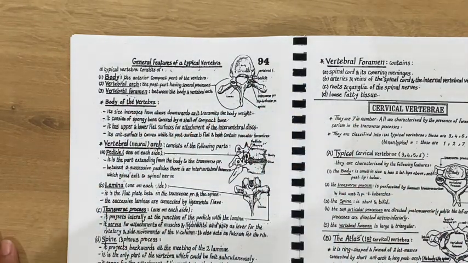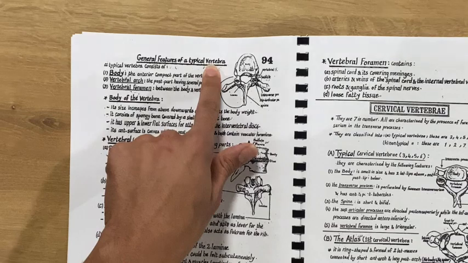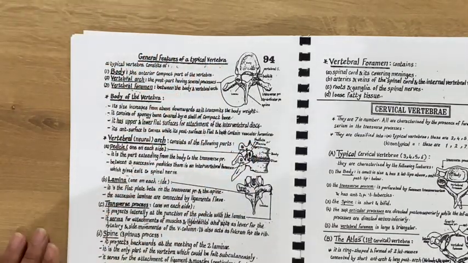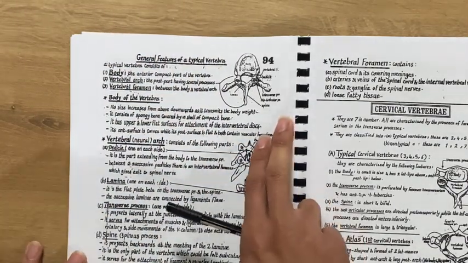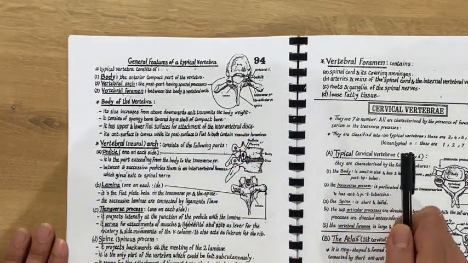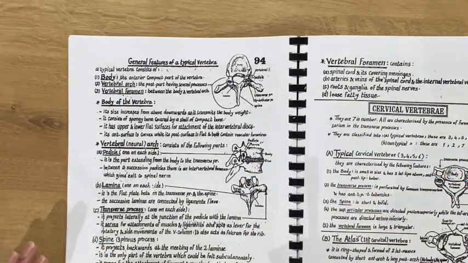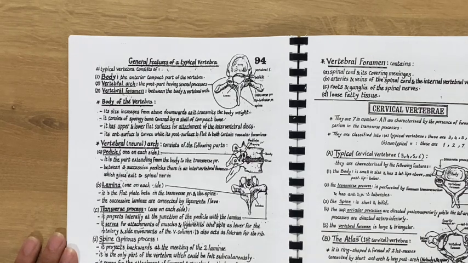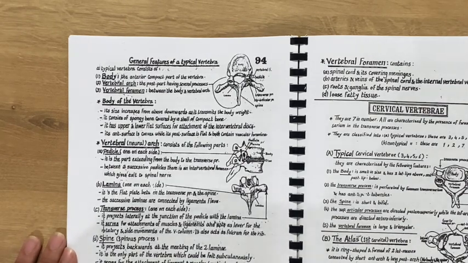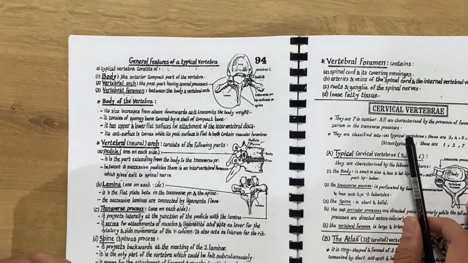So here, as I said in my vertebral column video, when you see general features of a typical vertebra, we're talking about the individual bodies, not the column. Before we go into details, always remember to have a mental image. The mental image that we have to acquire for this point specifically is a general image of the vertebra and how it looks, its parts, what makes it up.